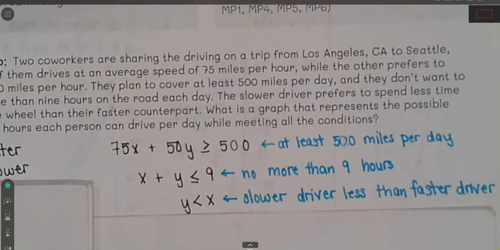I am so intelligent. Yes, you are. All right, ladies, any questions on how we got that inequality? Do you guys all feel like you can graph these?